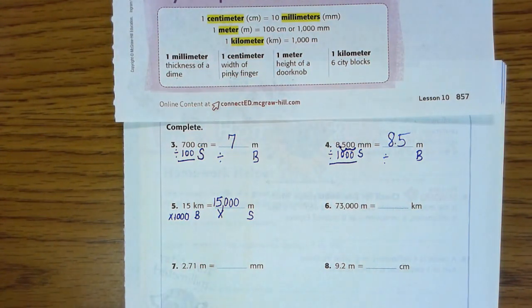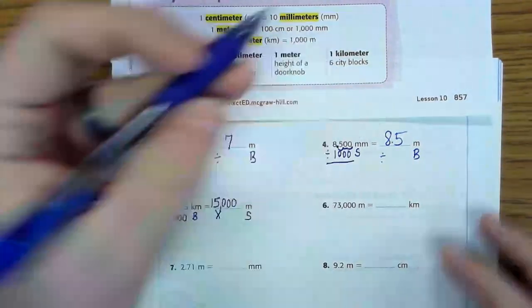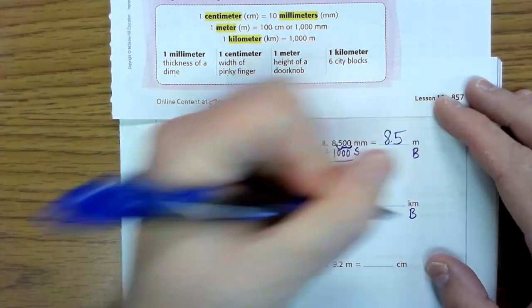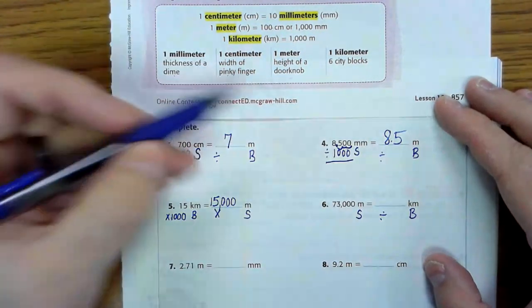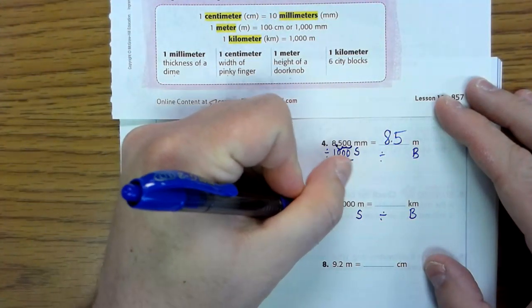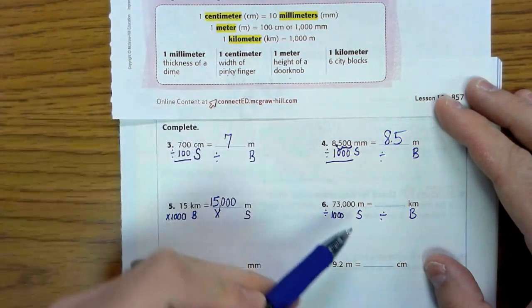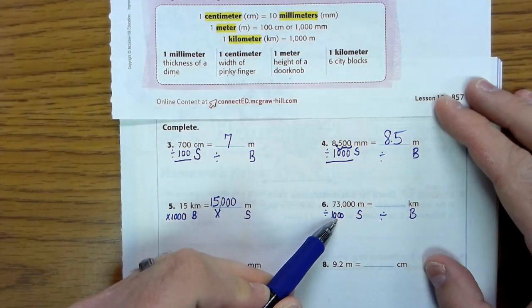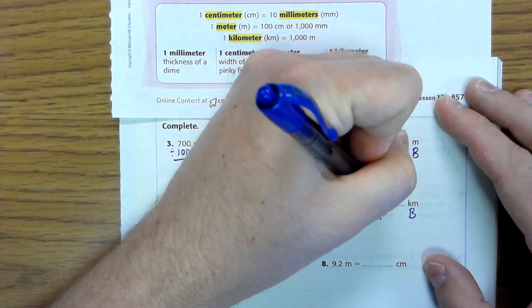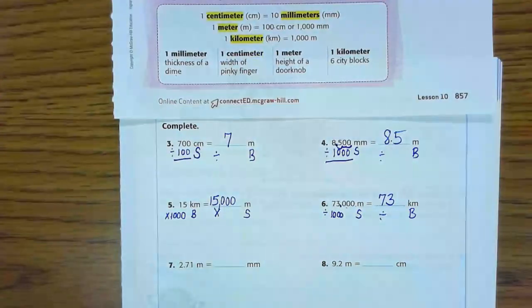Next one is 73,000 meters, and we're going to kilometers. So you look at this, meters and kilometers. Meters is obviously a smaller unit going to a big unit, so we're going to divide. Again, we're looking at how many meters are there in a kilometer. It's 1,000. So we're dividing this by 1,000. If you remember what I said, you just count how many zeros you have in this 1,000, and there are 3. So you're going to say 1, 2, 3. So you're going to have 73 kilometers in 73,000 meters.